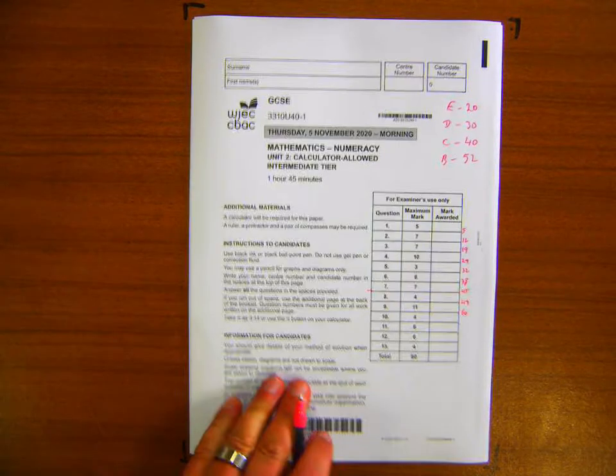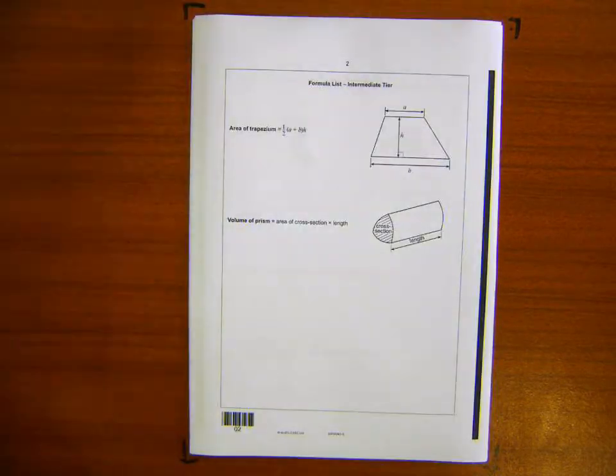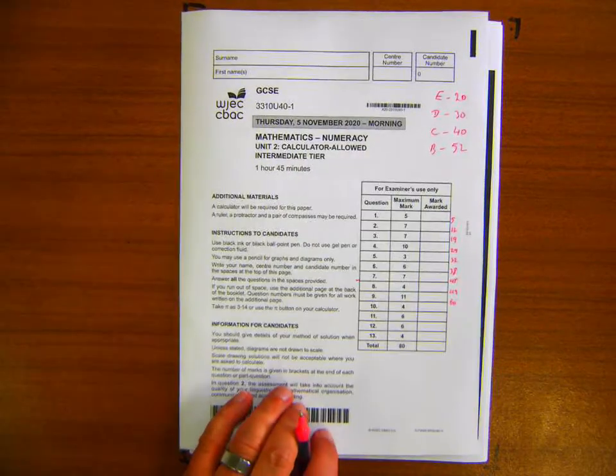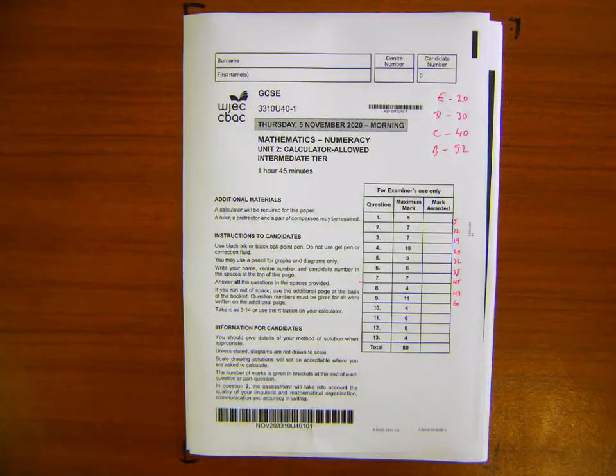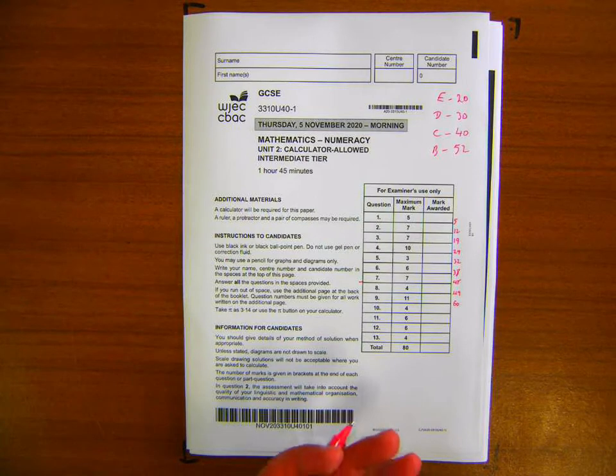I'll stop at the end of question 7 and see how we're getting on. So you get every single one right and you get a B. If you get 80 out of 80, you get a B, because you're not being tested on any of the grade A or A star work. Yeah?